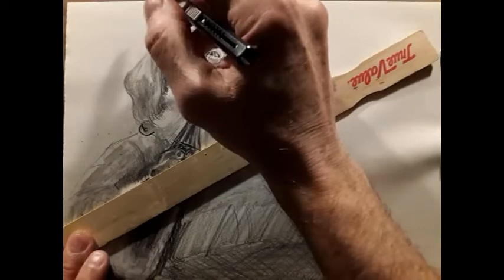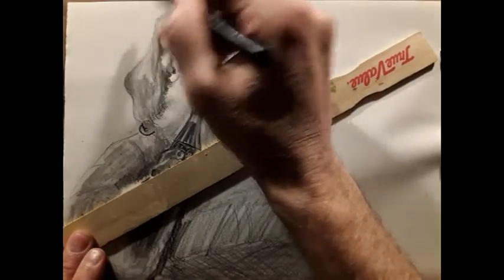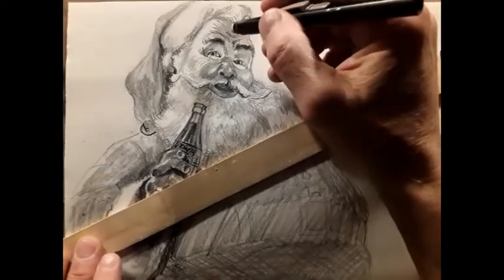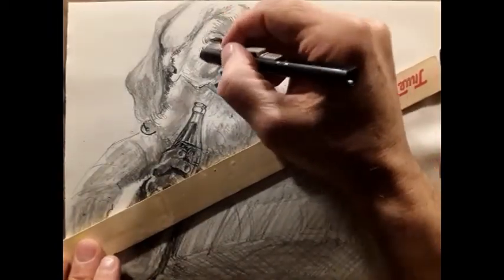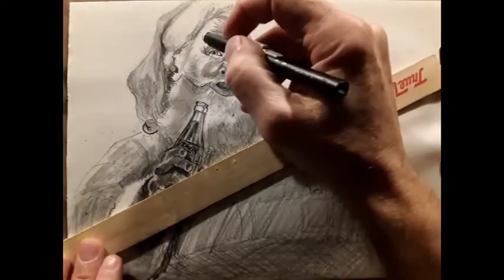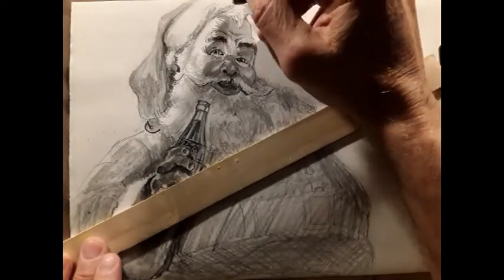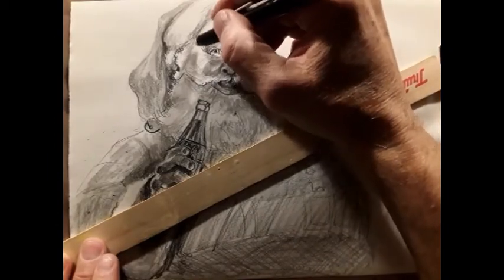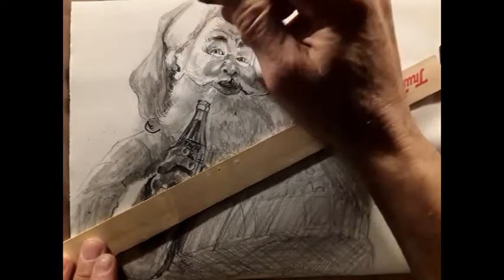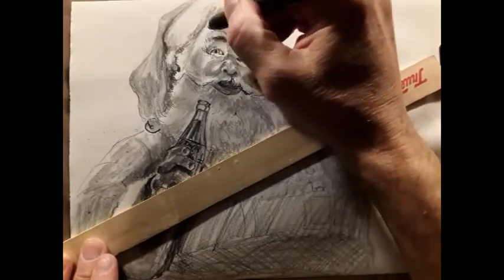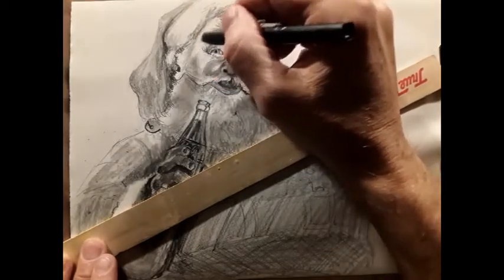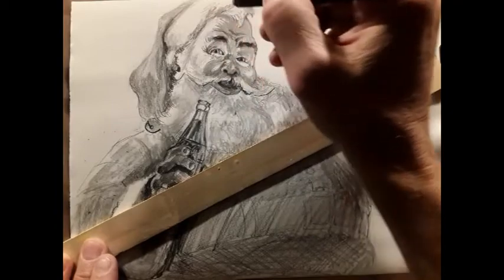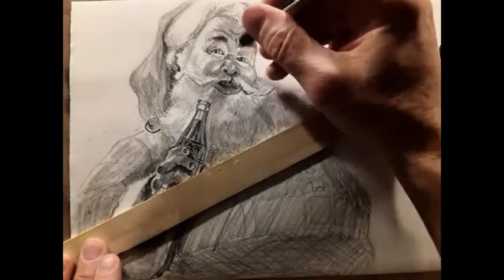Get a nice sharp edge. You still want those laugh lines there, just pick up the edge a little bit.